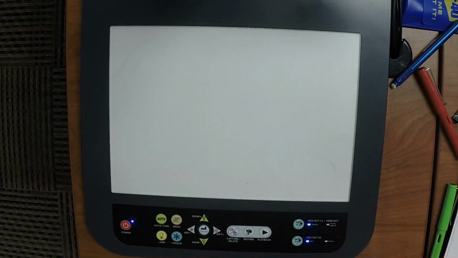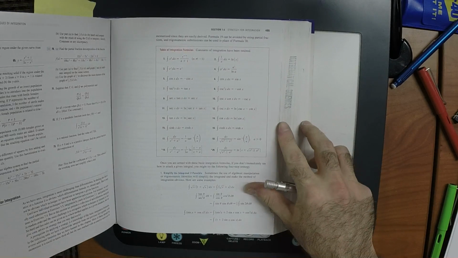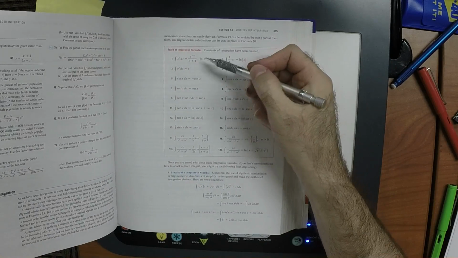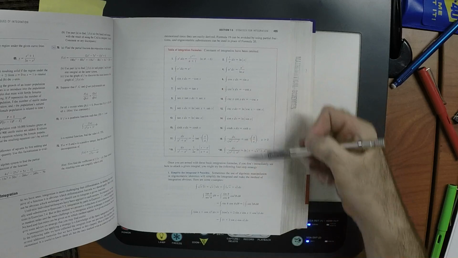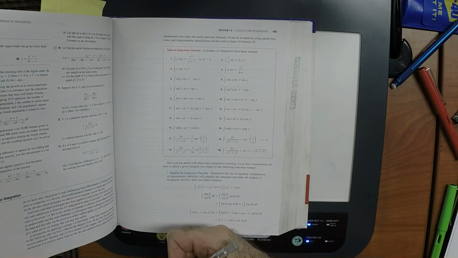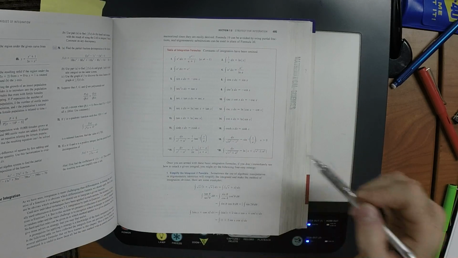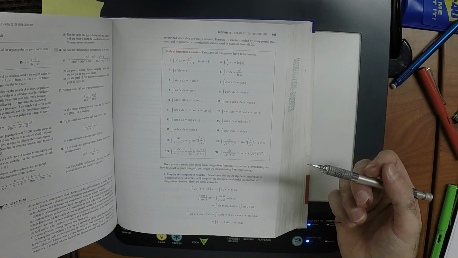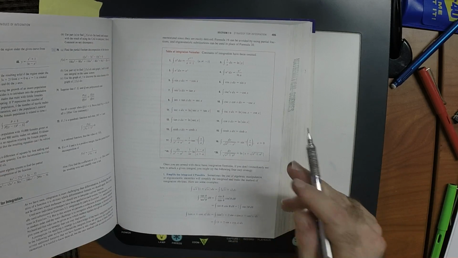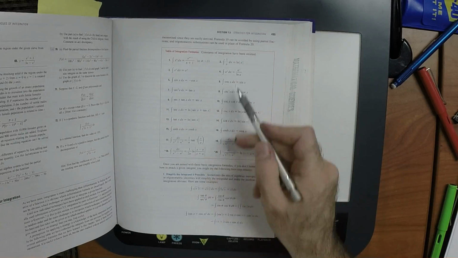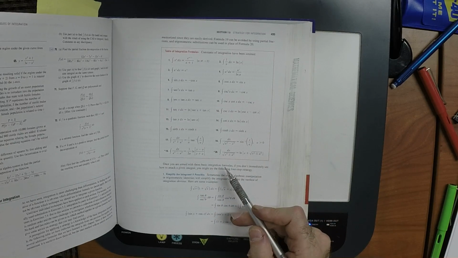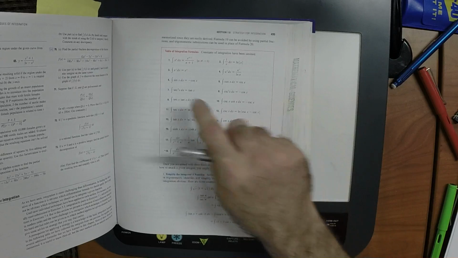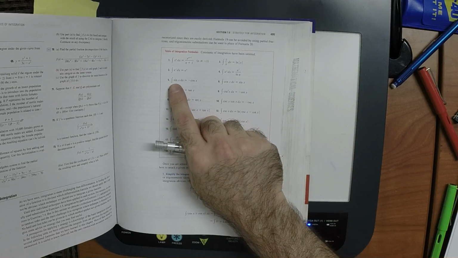So now let's do it. There's a table in the book. That table right there. In this class, it is expected that you memorize all 20 of these. Every single one of them. What I mean is that every time you're doing an antiderivative, you will exit through one of these 20 doors. Now, I would never just write down antiderivative of sine of x.